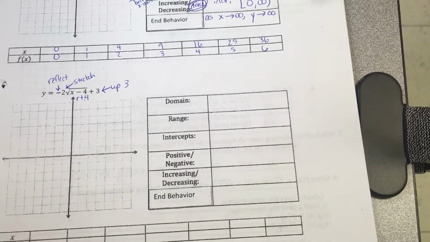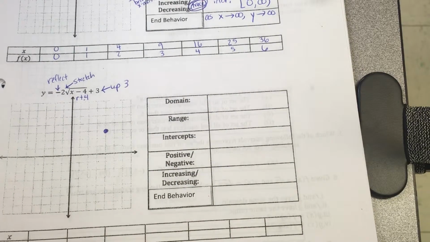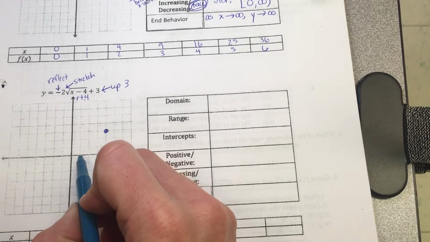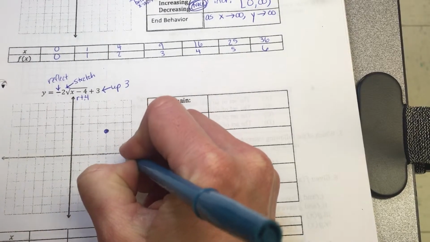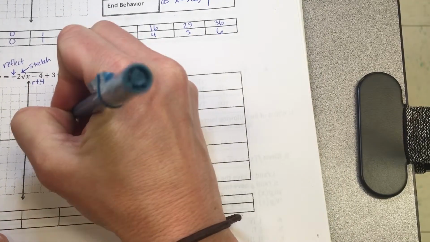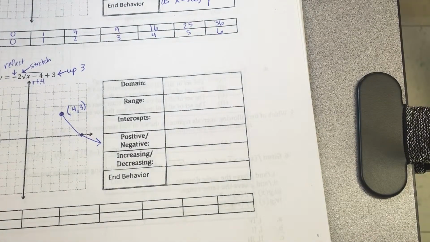Okay, let's sketch a graph. So it looks like it starts at 4, 3 at Desmos. So I'm going to go over 4, up 3. All right, 4, 3. And then if you click right here, it passes through 6.25. So I'm just going to do a rough estimate. So 1, 2, 3, 4, 5, 6.25. And guys, it does help if you label what that point is. So that point is 4, 3.